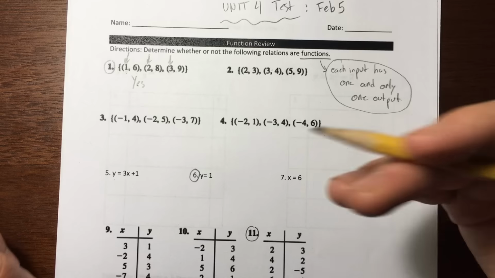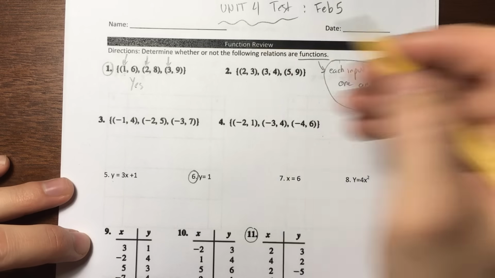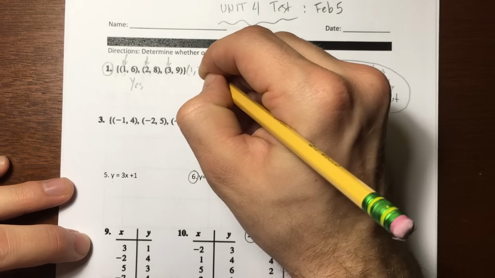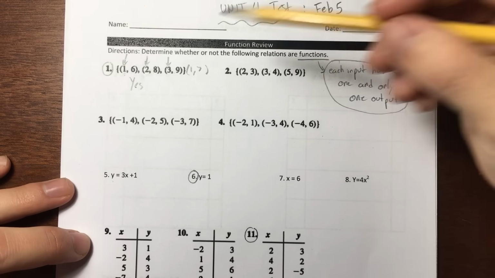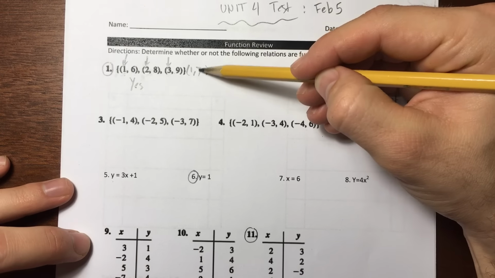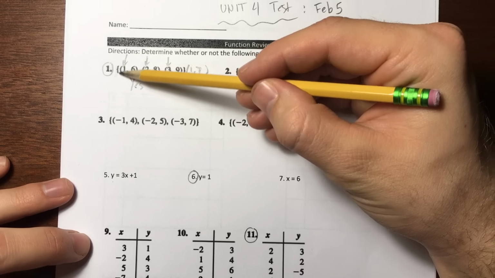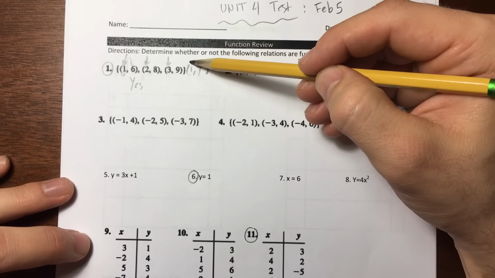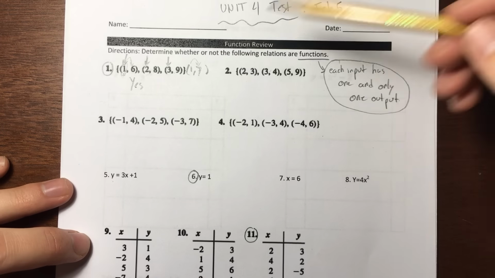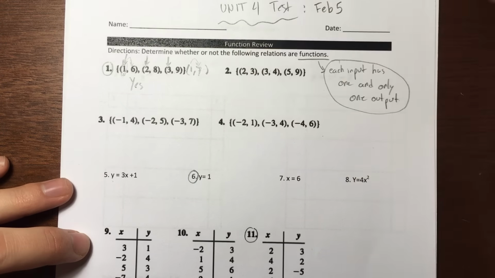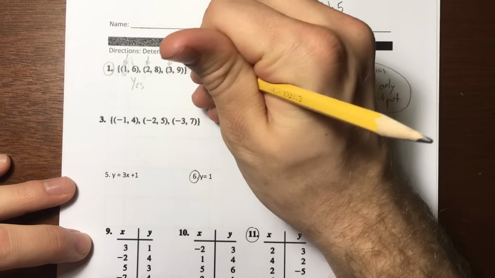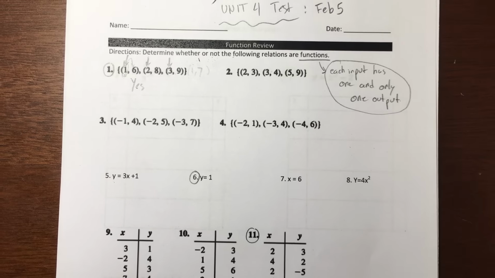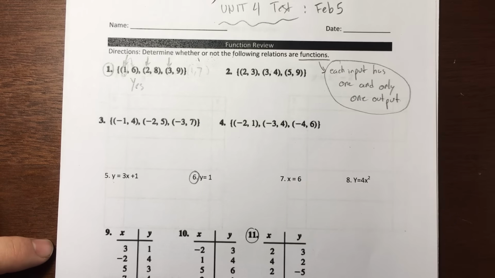Now, something that wouldn't be a function is if, for example, we also had the coordinate point 1, 7, because then we would have this input value 1 sometimes being mapped onto 6, but also being mapped onto 7. If 1, 7 was part of the set, it would not be a function, but since it is not, and each of these inputs has one and only one output, we're all set. This is a function.